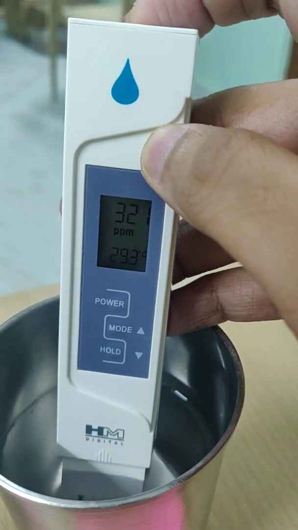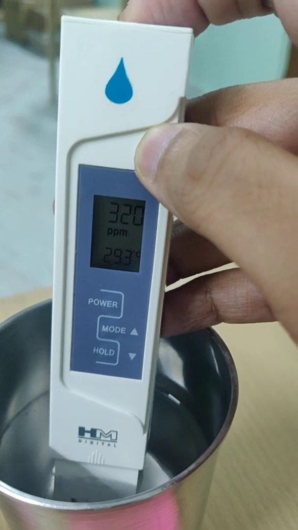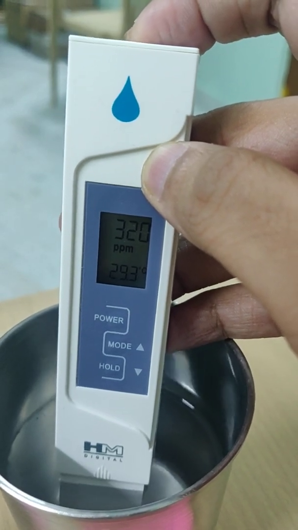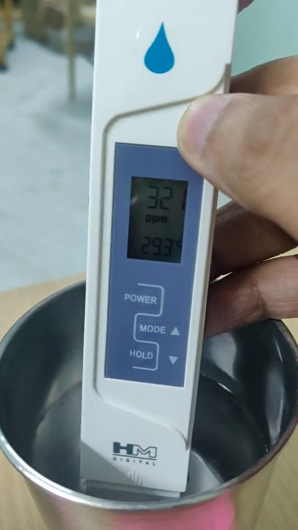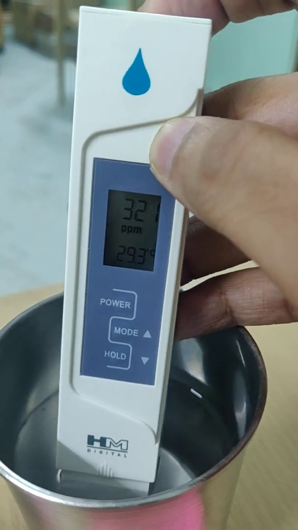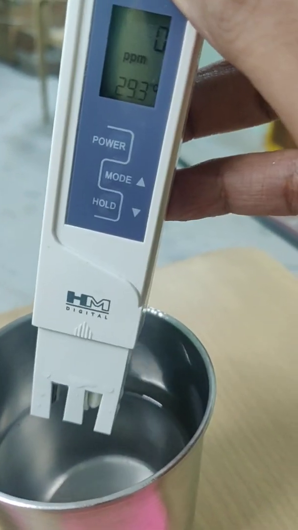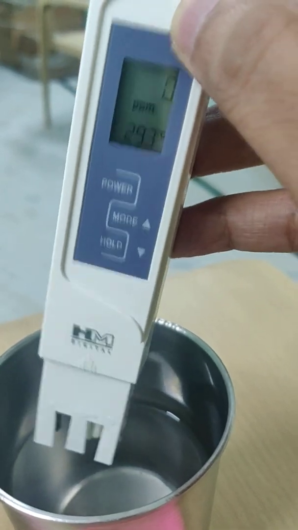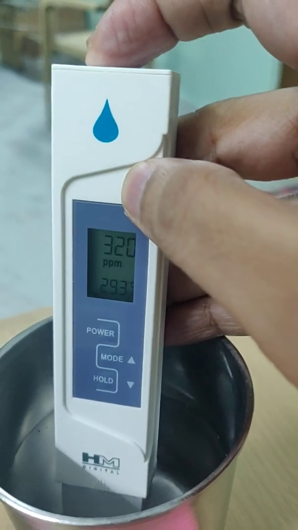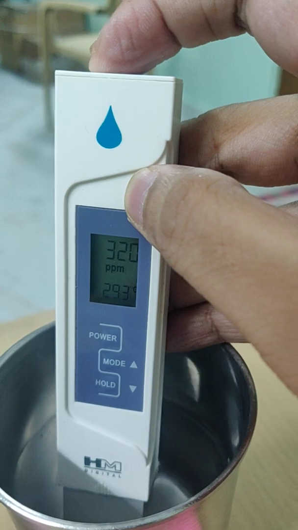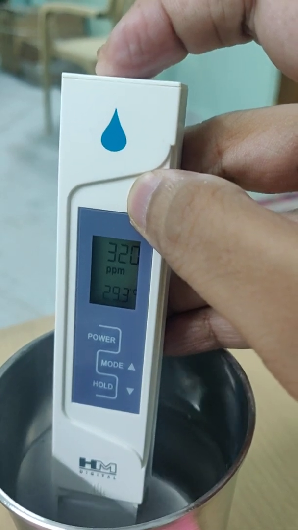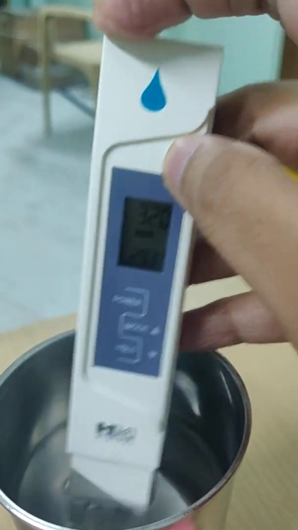Because in some areas we can see around 500, and in some areas I have personally experienced up to 1000 or 1100 also. That I will explain to you, in which cities I have noticed that. Okay, so now I will remove it. So now you see, once again I'll show you, 320. So this means it is slightly higher, this is hard water actually.